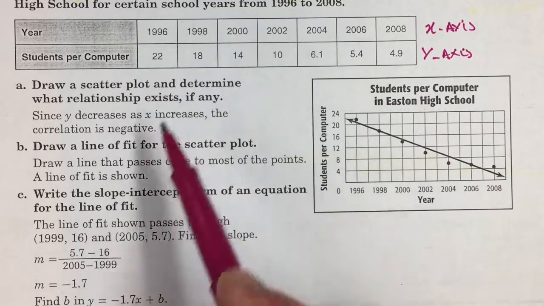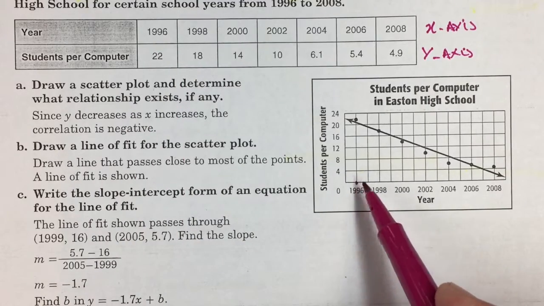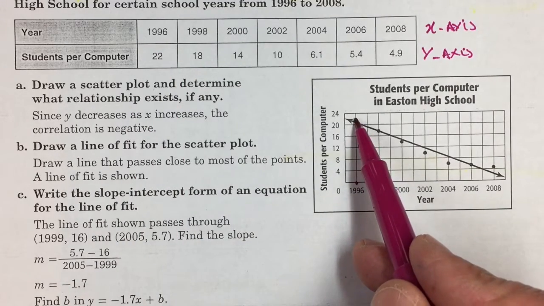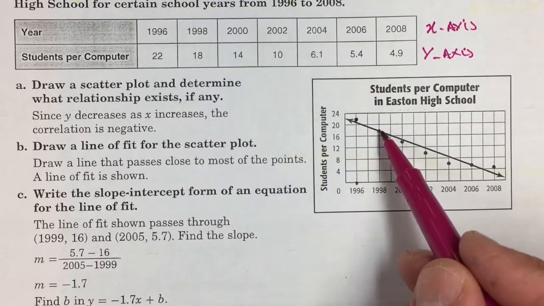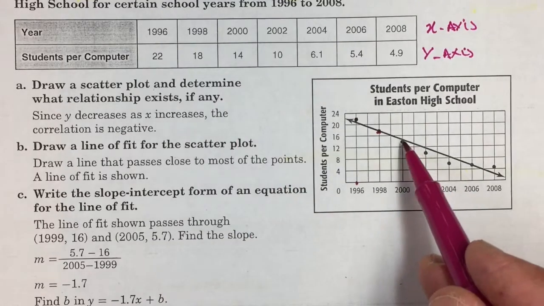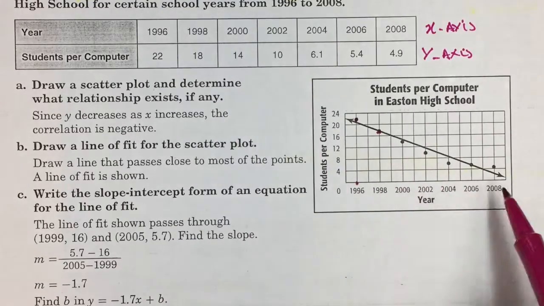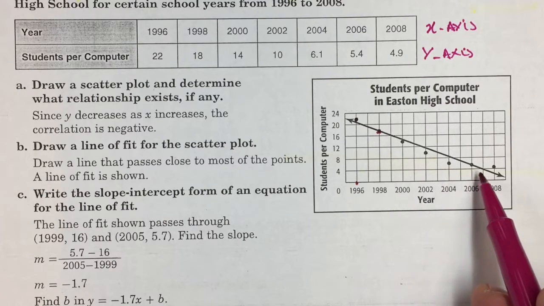So I'm going to start plotting this. For year 96 here, I have 22 students. This is my first point. For year 98, I have 18 students. So this is my second point. For 2000, I'm going to have 14 students here. For 2002, I have 10 students here. For 2004, I have 6.1, and so on.